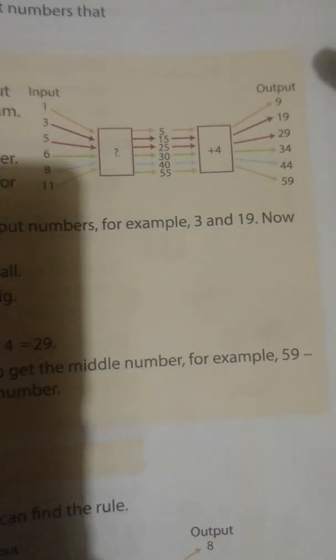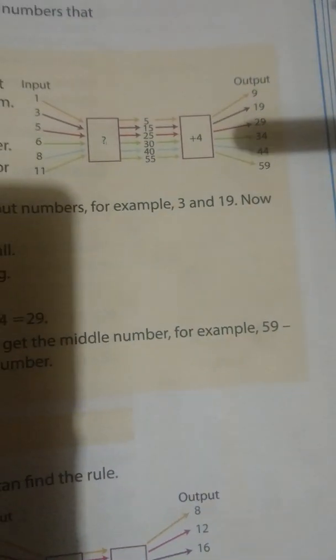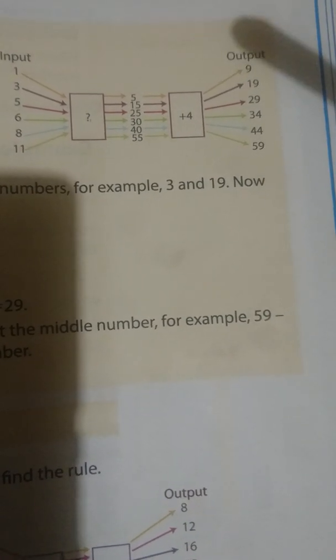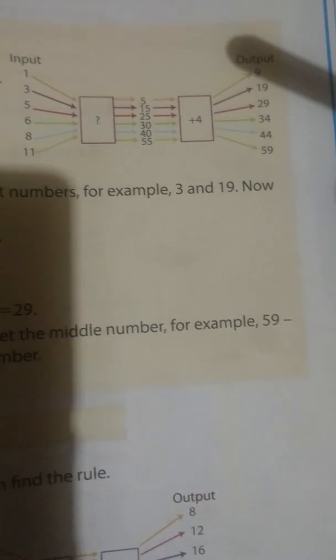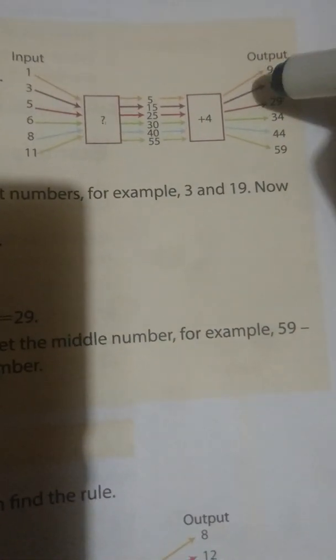Now with these examples here, when we are trying to find the rule, we can also do it backwards. And in order to do it backwards, we need to know what our inverse operations are. So the inverse of addition is subtraction and the inverse of multiplication is division. So we're just going to work backwards. So let's look at this example here. How do we get the input number from the output number?